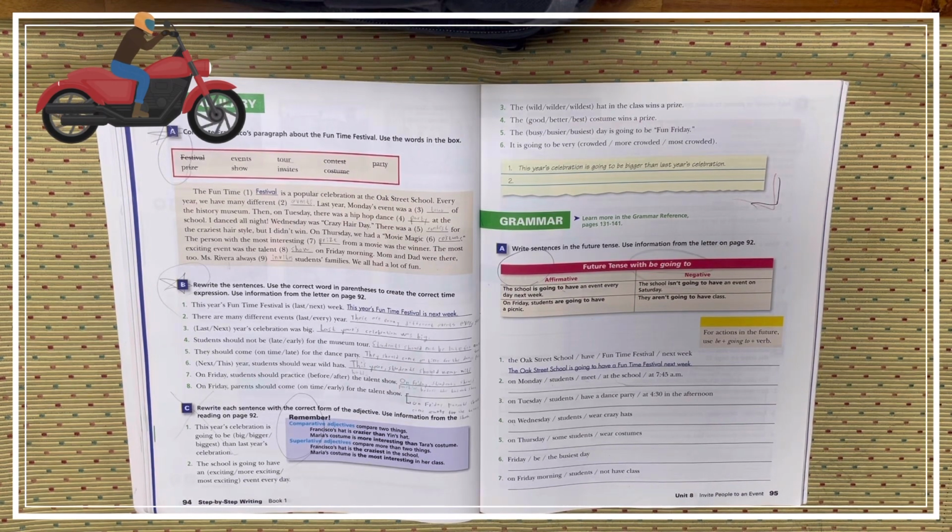Remember, comparative adjectives compare 2 things. Francisco's hat is crazier than Ian's hat. Maria's costume is more interesting than Tara's costume. Superlative adjectives, 최상급, compare more than 2 things. Francisco's hat is the craziest in the school. Maria's costume is the most interesting in her class.